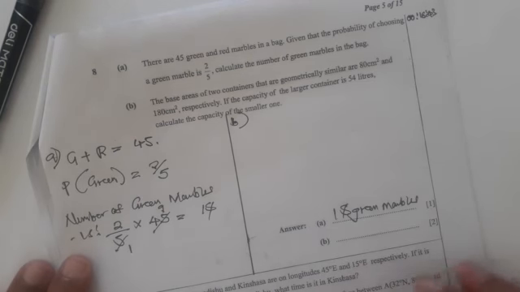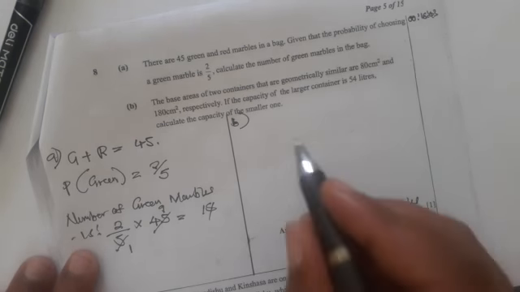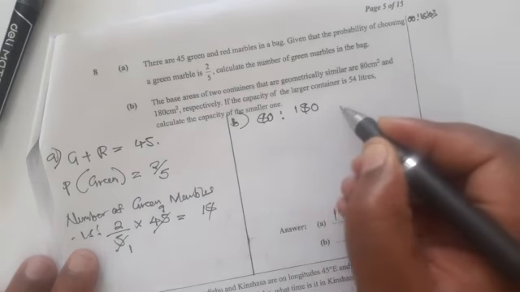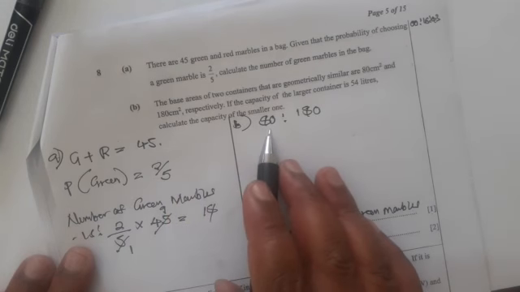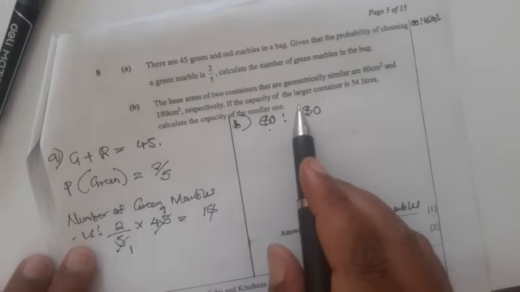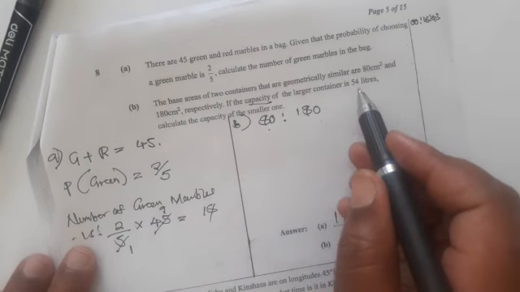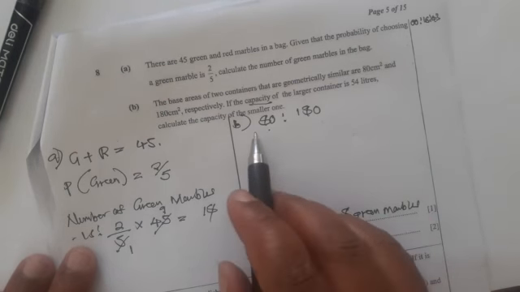We are saying the base areas of 2 containers that are geometrically similar are 80 square centimeters and 280 square centimeters respectively. I mean that this one is for the smaller one and this one is for the bigger one. Okay. Now, if the capacity, by capacity we're talking about volume, of the larger container is 154 liters, calculate the capacity of the smaller one. All right. So now we want to find the volume, but this is the area.